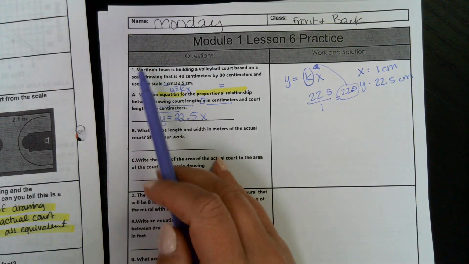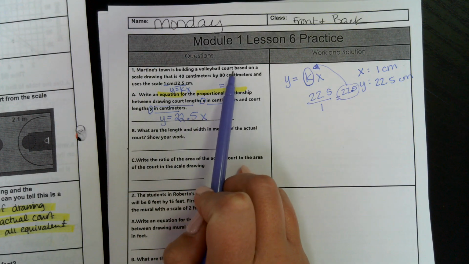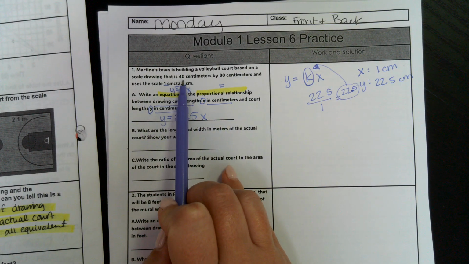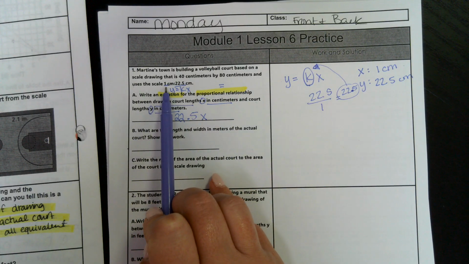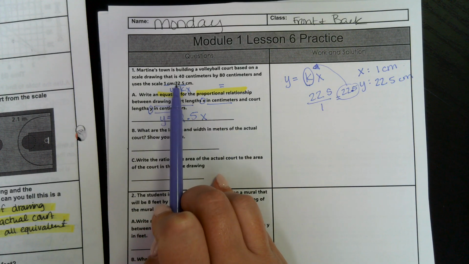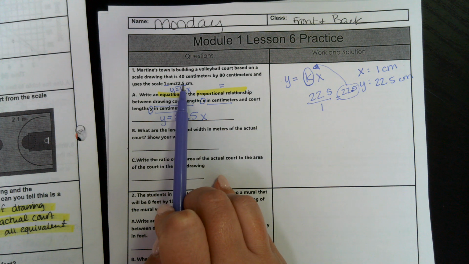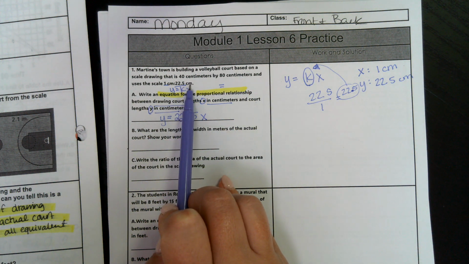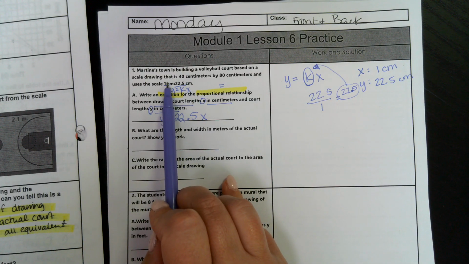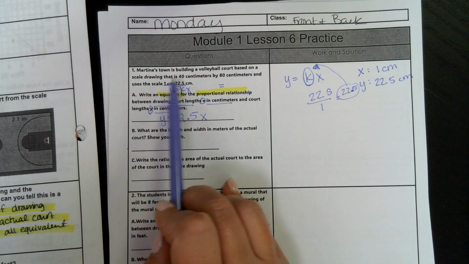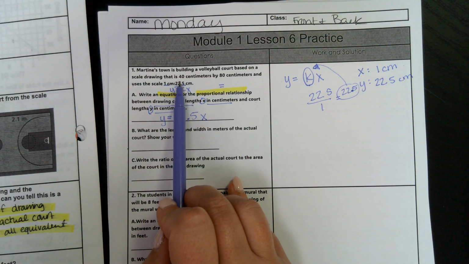But here we see that Martinstown is building a volleyball court based on a scale drawing that is 40 centimeters by 80 centimeters and uses the scale that for every 1 centimeter in the scale drawing, that is 22.5 centimeters in real life. It doesn't say this, but if we use common sense, we know that the drawing is going to be smaller than the actual, so this is tied to the drawing and this is tied to the actual.